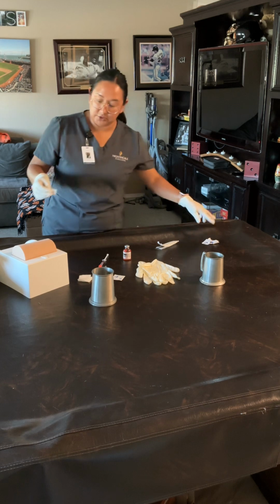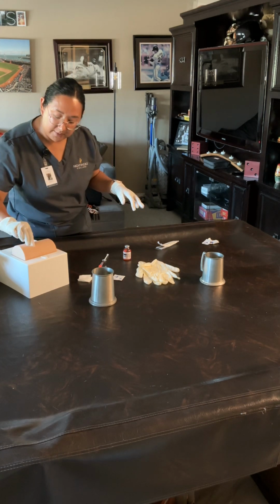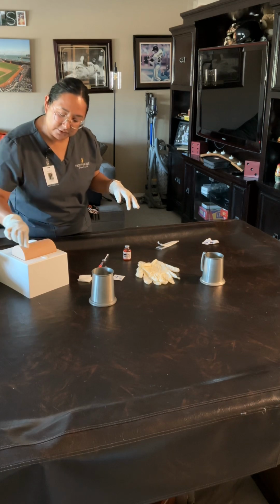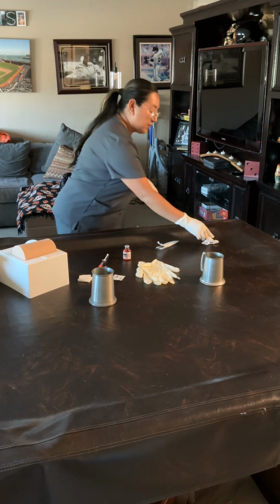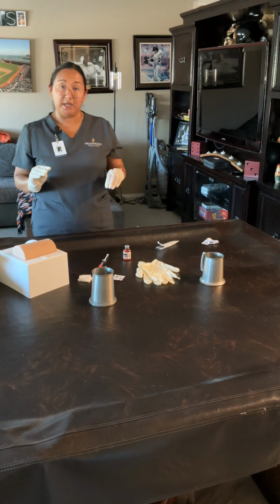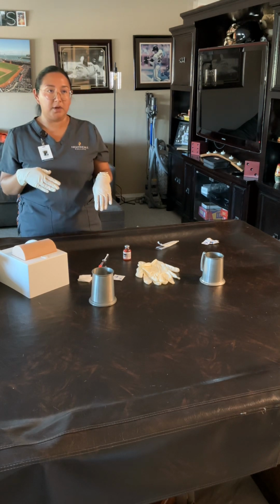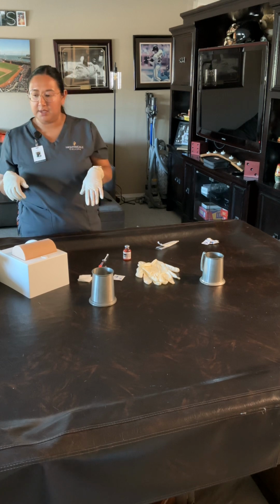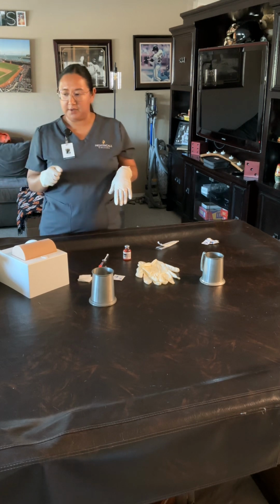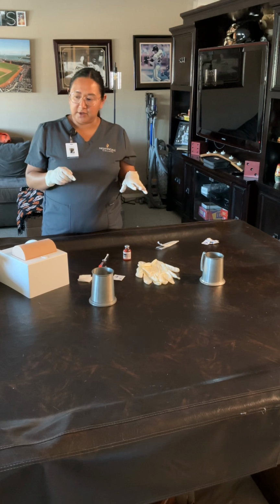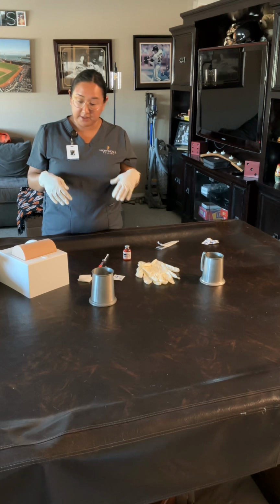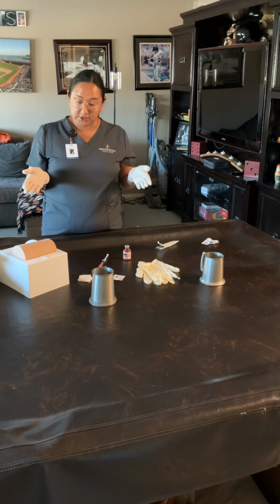So I'll make sure it's clean. I'll wipe about 5 inches around. Great. Let that air dry. Do not blow on it or use your hands to do all that. Okay. So now that the skin's all prepared, I can prepare the injection.